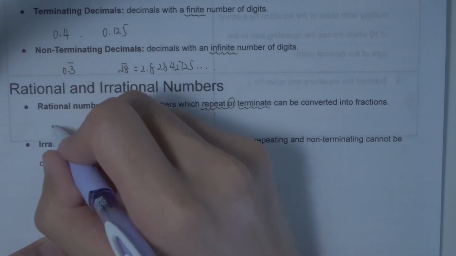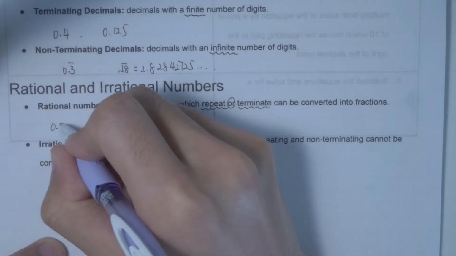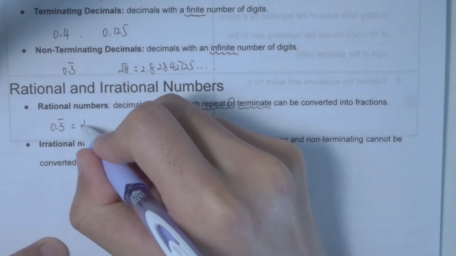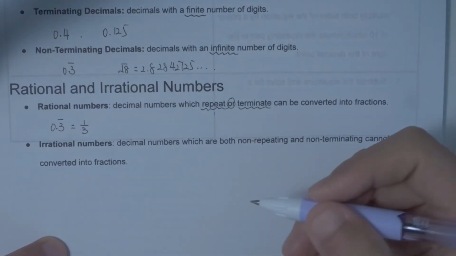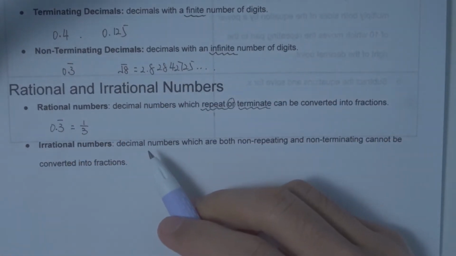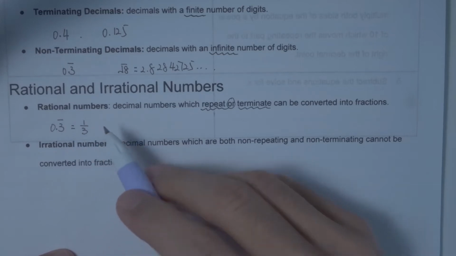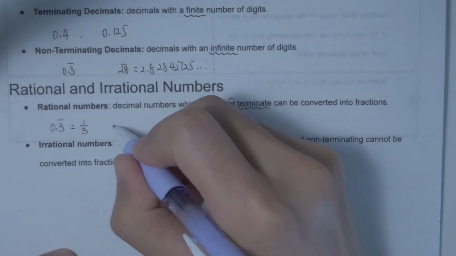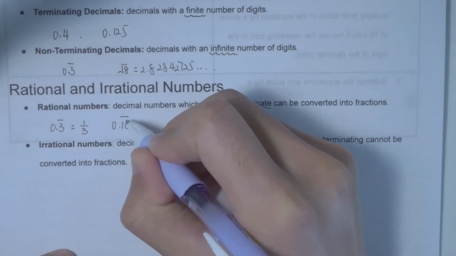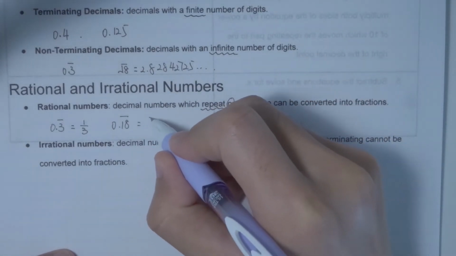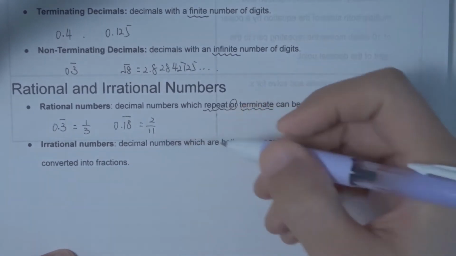For example, 0.3 repeating equals 1/3. Later I will show you how to change repeating decimals to a fraction. Another example is 0.18 repeating, and this one is 2/11.